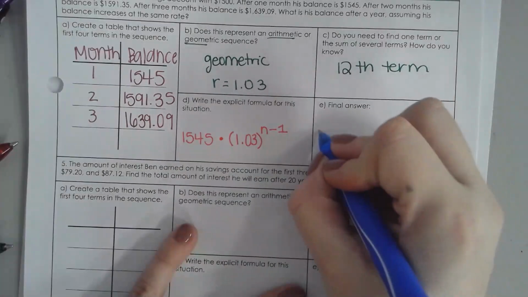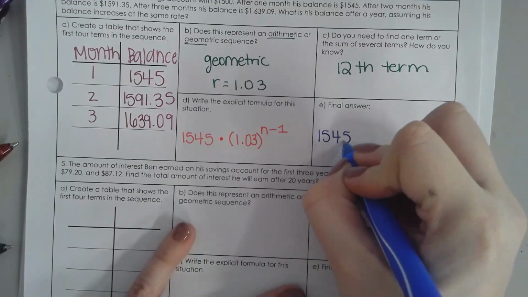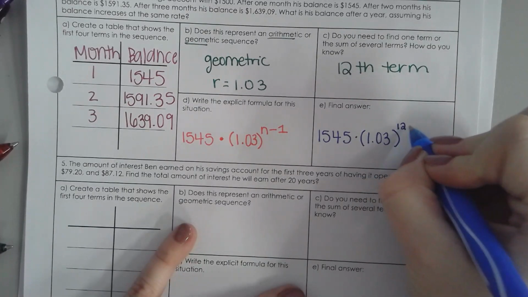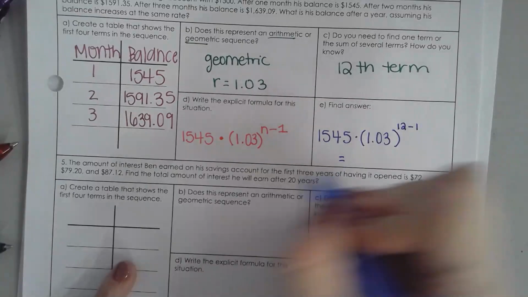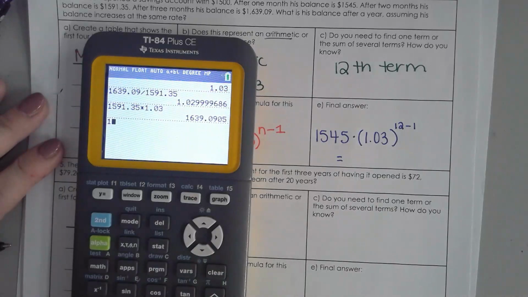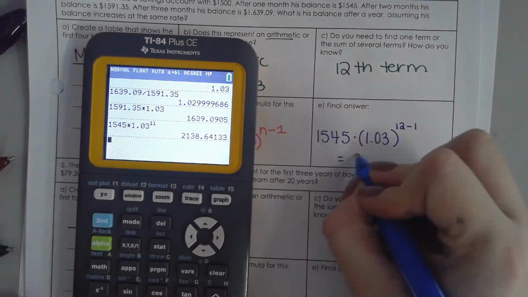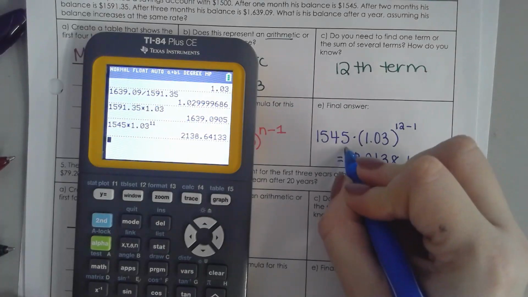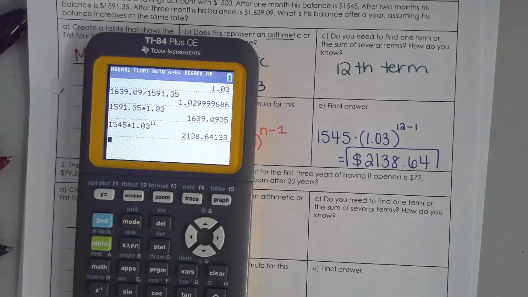So we're going to do 1545 times 1.03 to the 12 minus 1 power. $2,138.64.